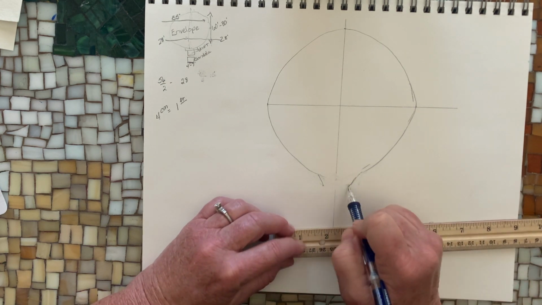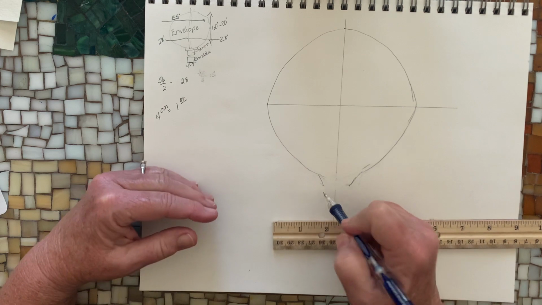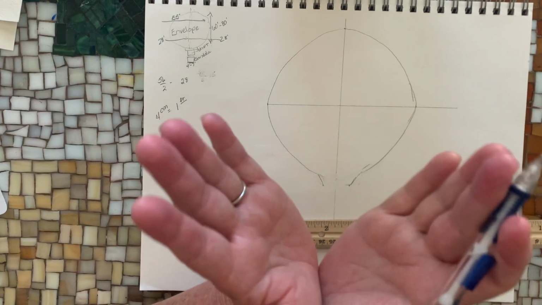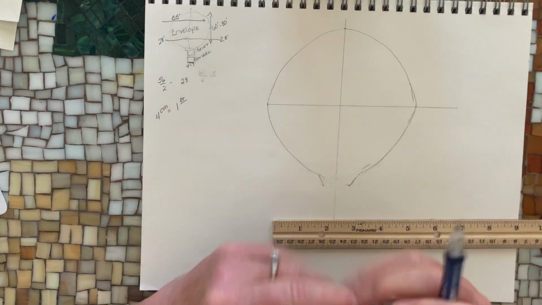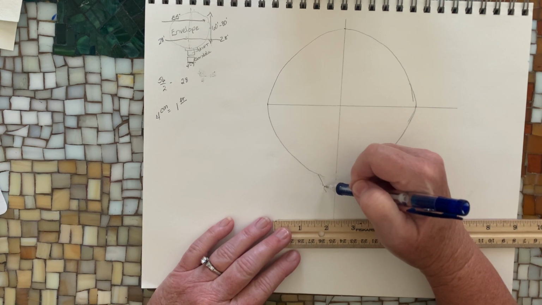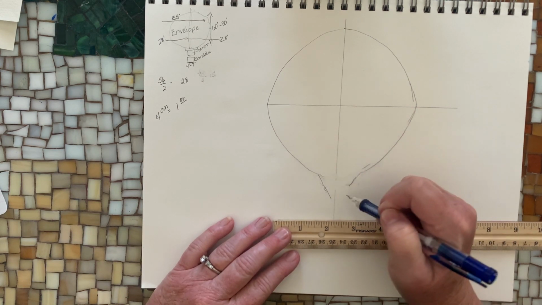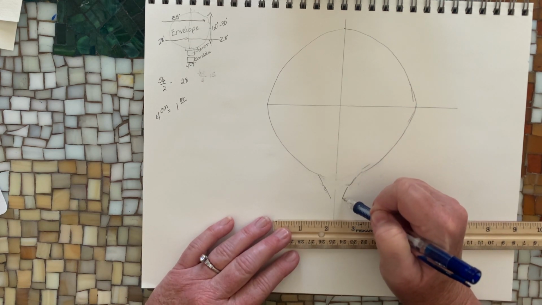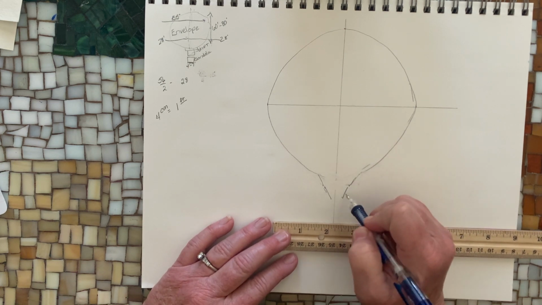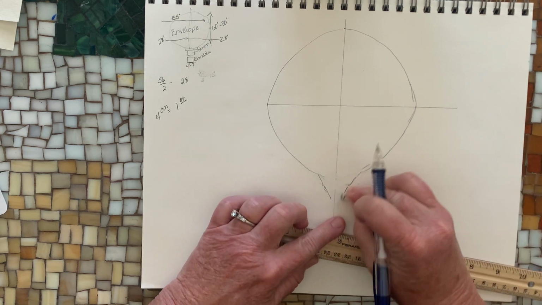Okay, so there's the neck, it comes down here, and then the skirt. The skirt is the part that catches the hot air and pushes it up. So it comes down even more. And it's attached. Once again, you can see my measurements are off.